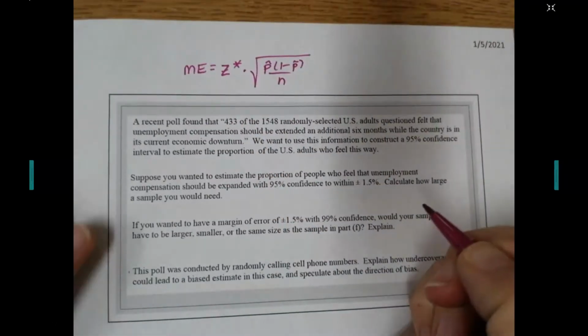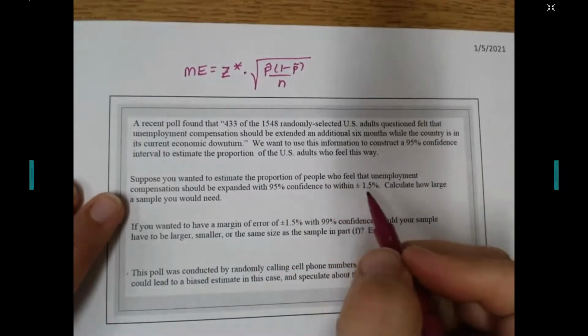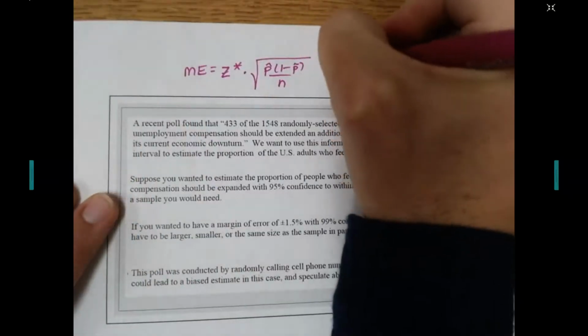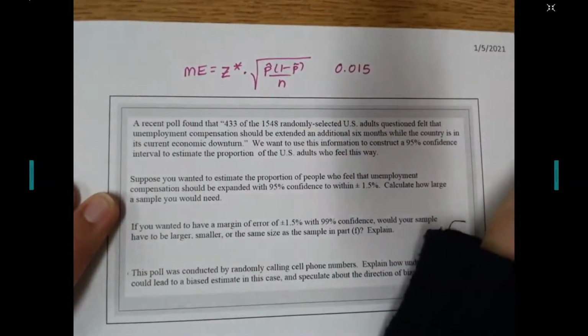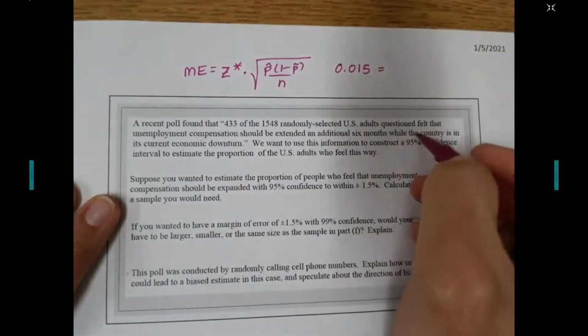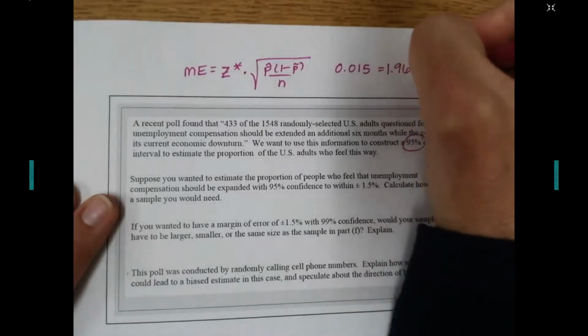Okay, so I have my margin of error is 1.5%, so I can plug in 0.015 for the margin of error. That's 1.5%, right? Equals z star. Well, for 95%, if you look at our last question, we found that the z star there is 1.96.